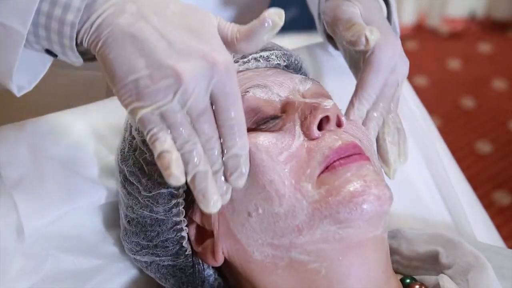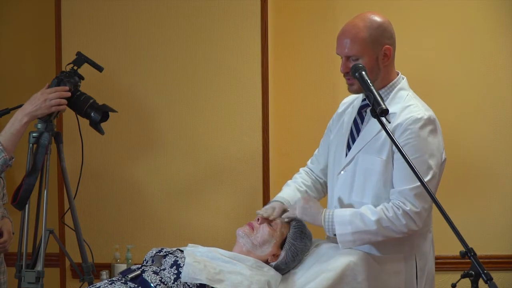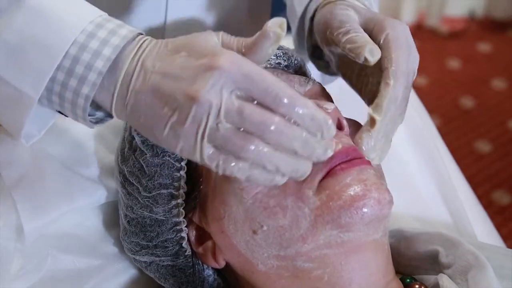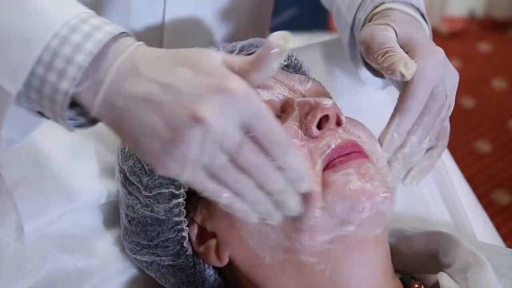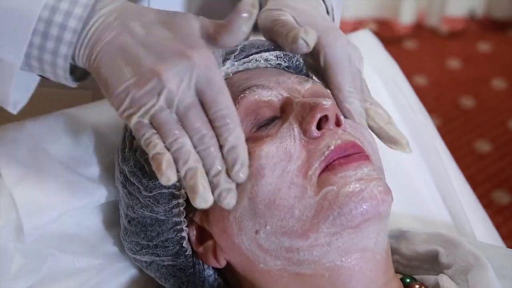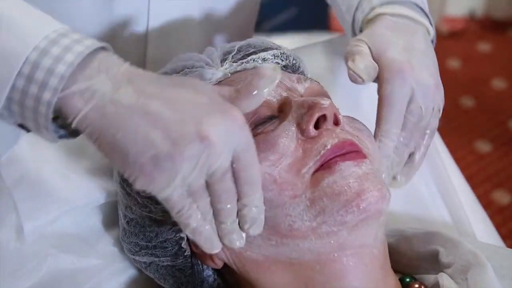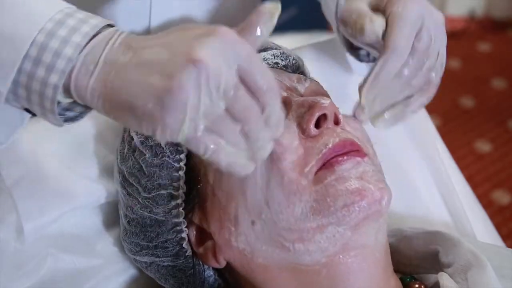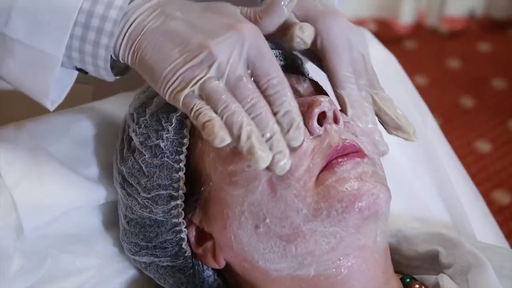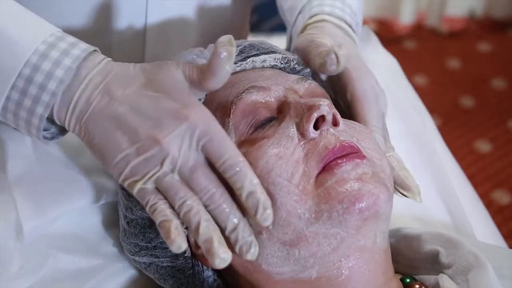Benefit Clean also has ingredients that help to reduce inflammation. So if your client had stimulated a lot of redness in their skin, it would help to calm that down.